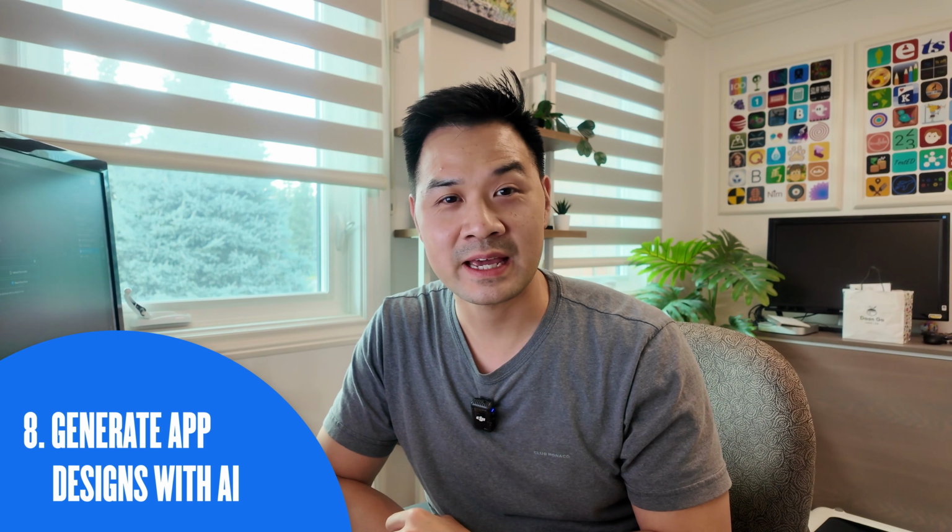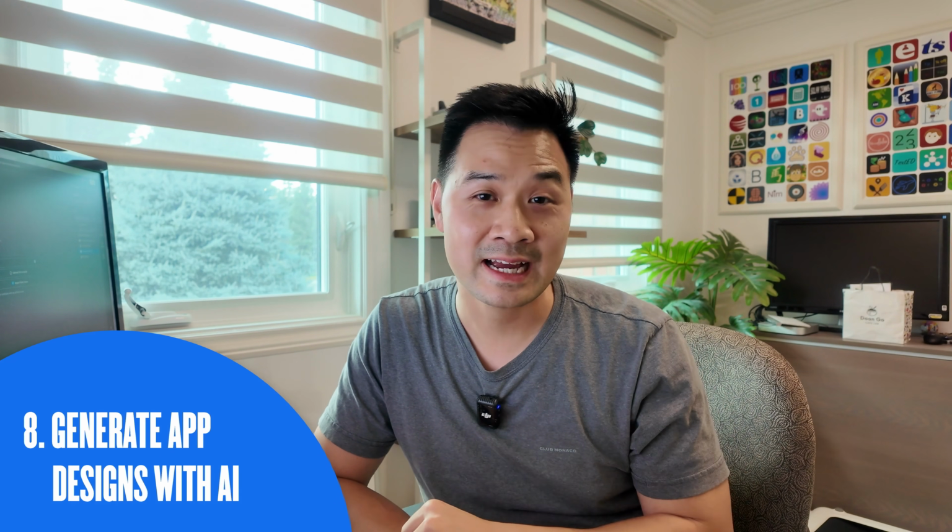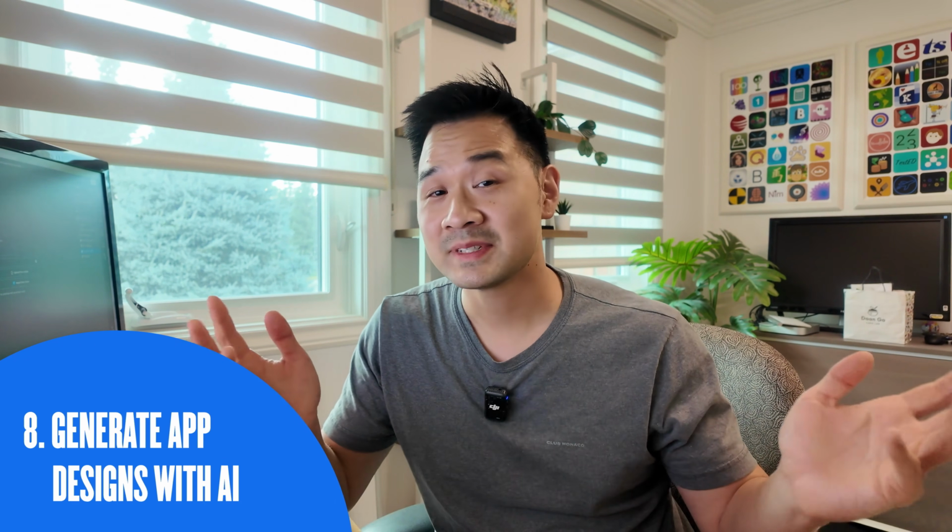In the next part, I'm going to show you how to use AI to create a design and then how to implement that inside of Cursor. In this part, I'm going to show you how to use AI to create a nice looking design and how to implement it inside Cursor for your app. All right, let's dive in.